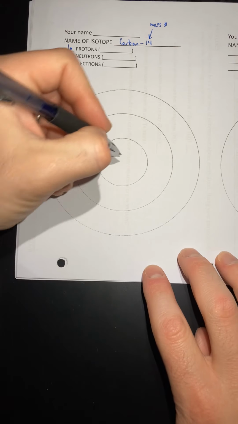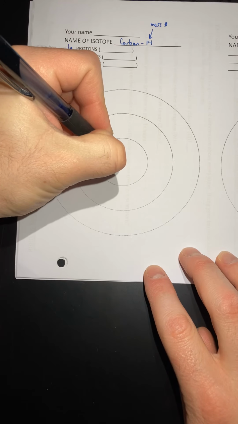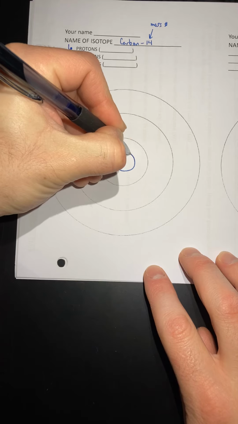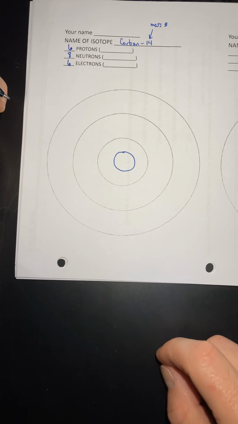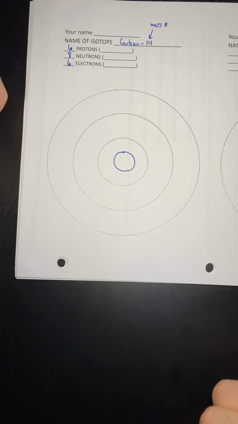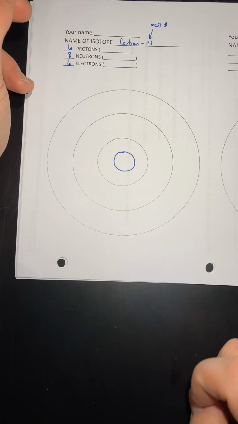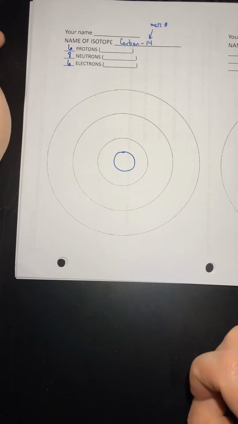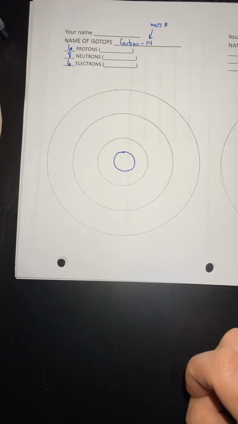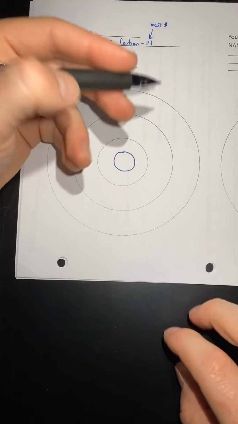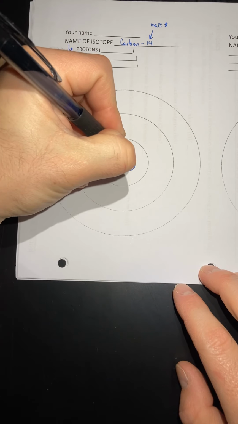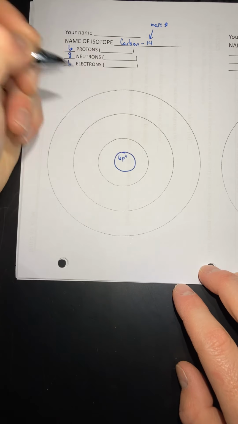All right, I'm going to go ahead and draw a nucleus on the inside of here. Now, where are the protons going to go in the atom? Where do the protons exist? In the nucleus. So we're going to put 6 protons inside the nucleus right there.